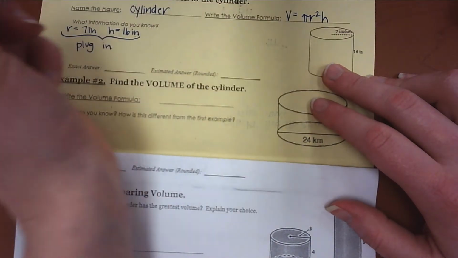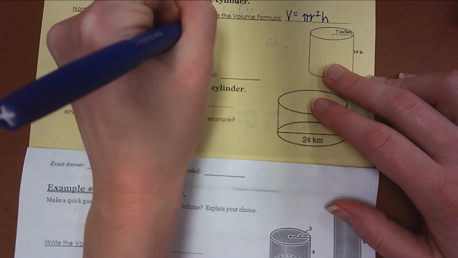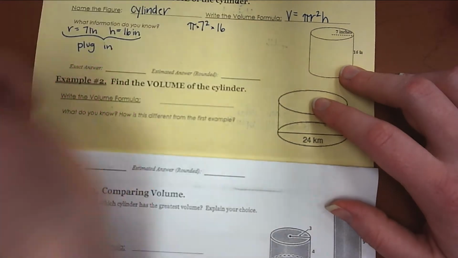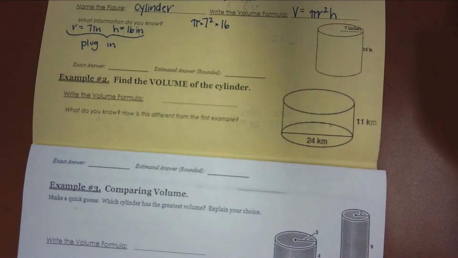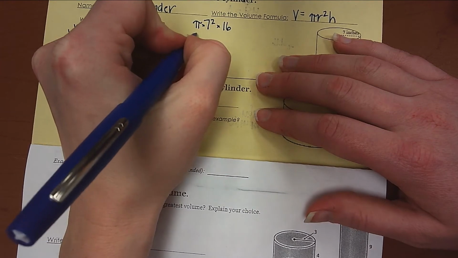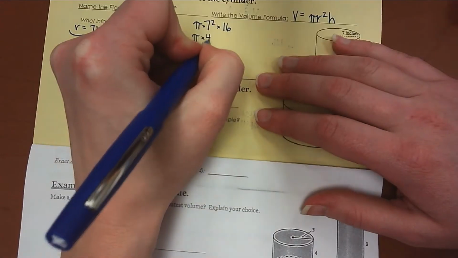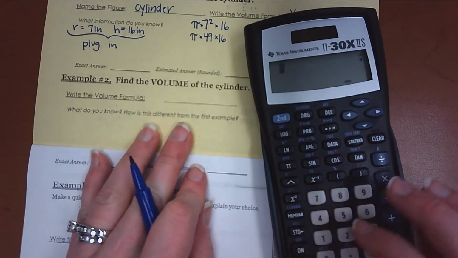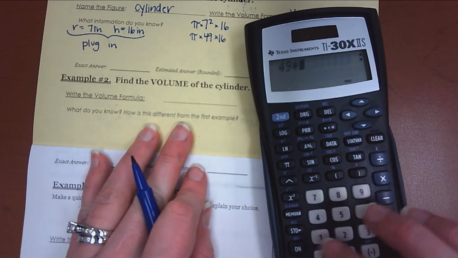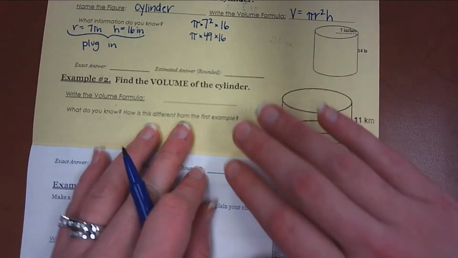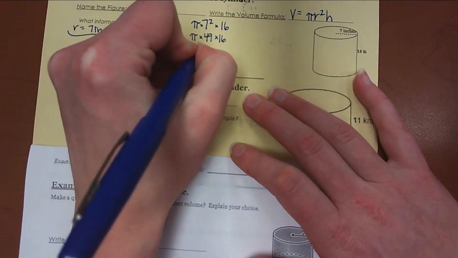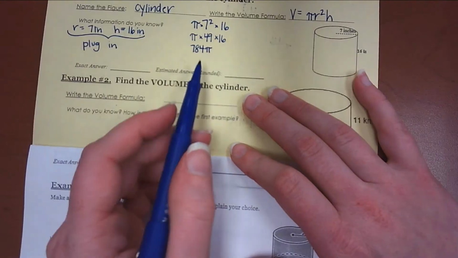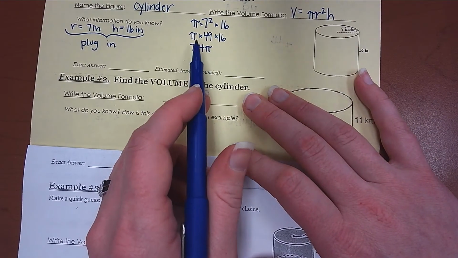Pi r squared times h: pi times my radius 7 squared times h, which is 16. Remember that we always want to do exponents first. So pi times 7 squared, 7 times 7 is 49, times 16. I'm going to use my calculator to do 49 times 16 quickly. I get 784 times pi. Now this right here is my exact answer. This is my exact answer in terms of pi.